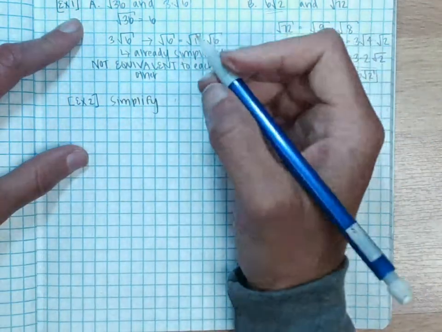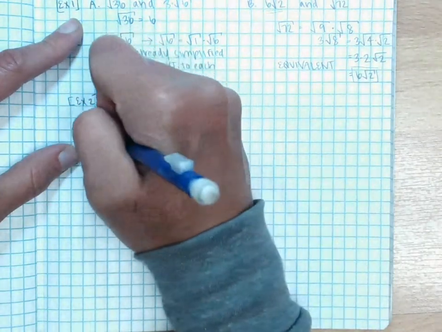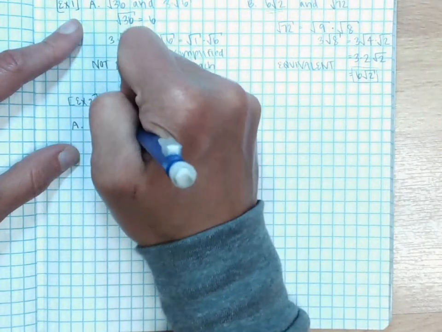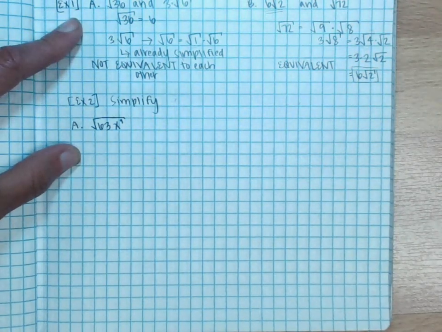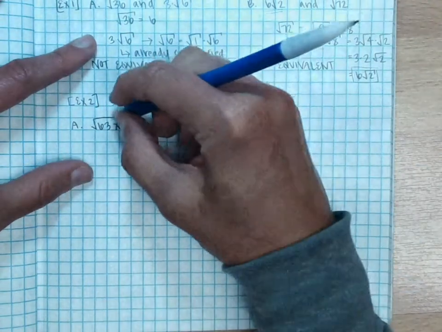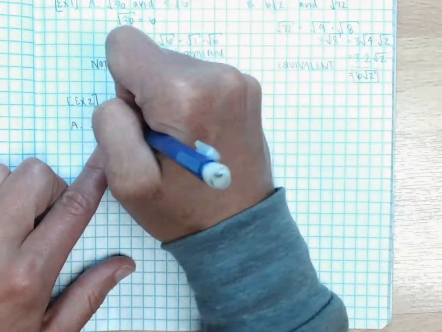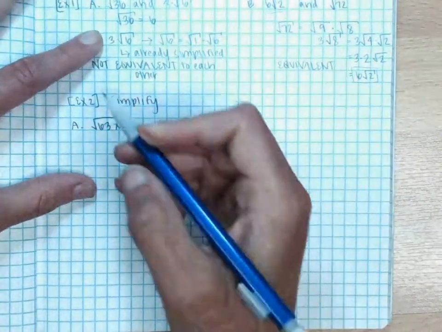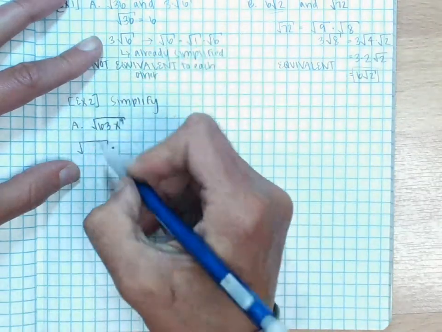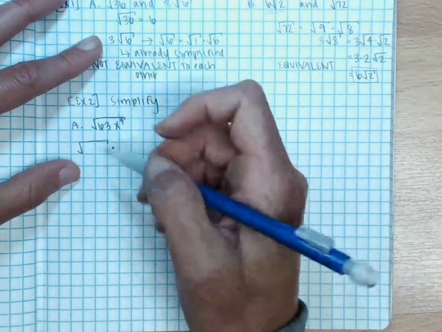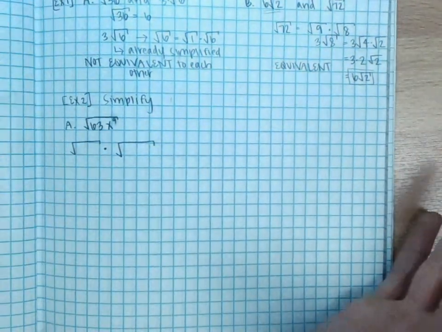So I'm going to have the square root of 63x to the 9th. Sorry you can't see that that's really a 9. What I want you to think about is what are the perfect squares that go into 63 and that go into x to the 9th, and what are the leftovers, or the things that are not perfect.